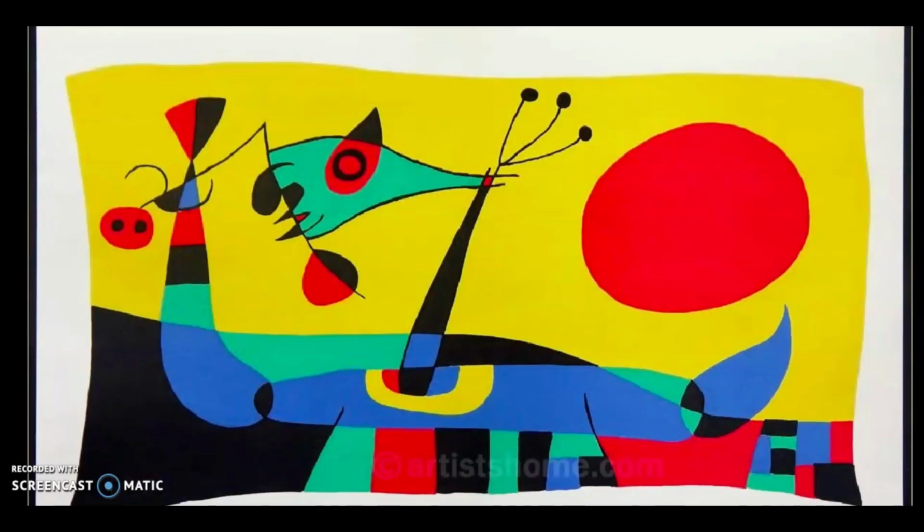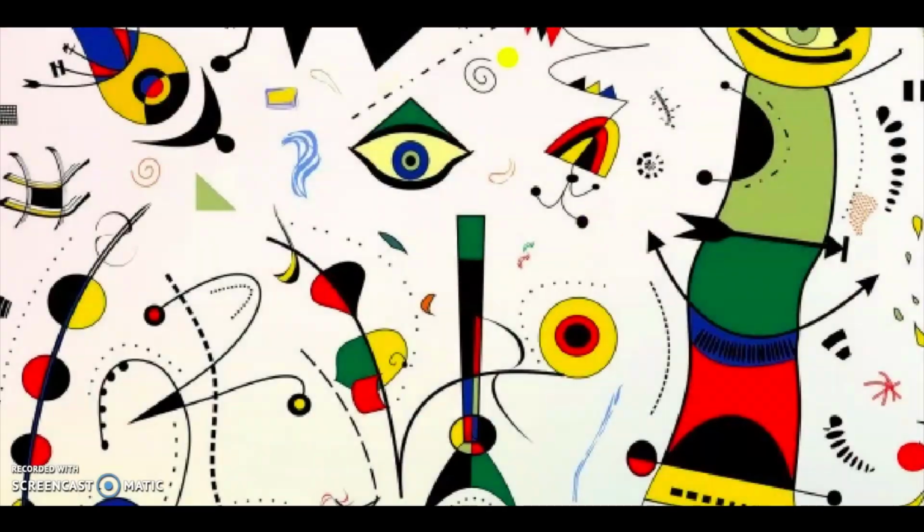Here's another painting where Miró once again made some monsters out of his shapes and lines. So I can see bright colors, I can see black lines, I can see a few geometric shapes like rectangles and squares and circles, but I also can see organic shapes. Look carefully at this painting by Juan Miró and see if you can find any geometric and organic shapes. I know I see quite a few.